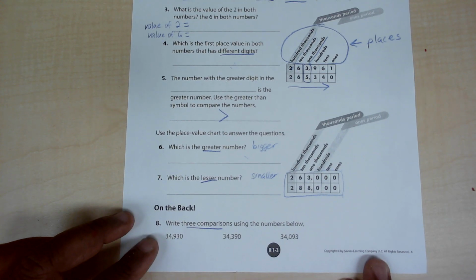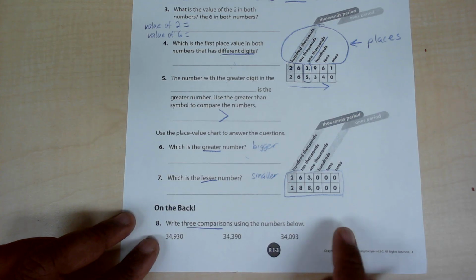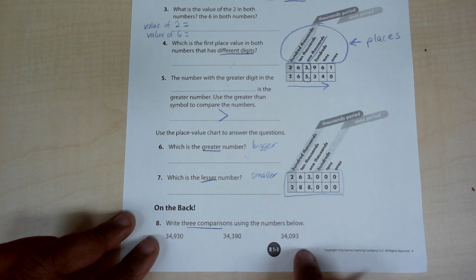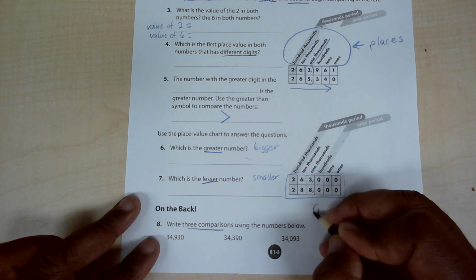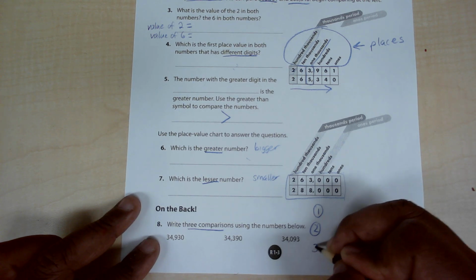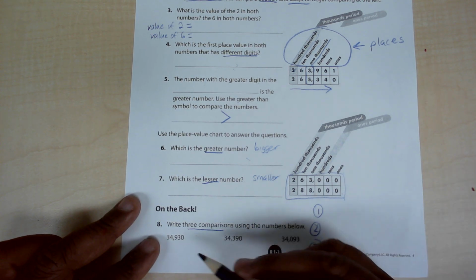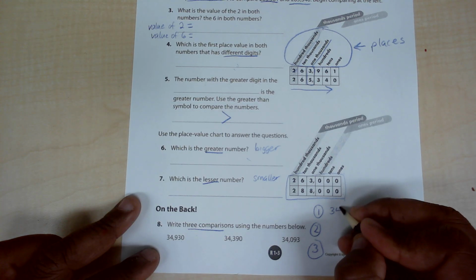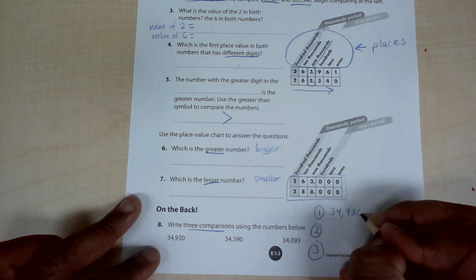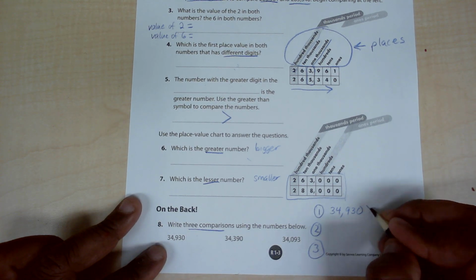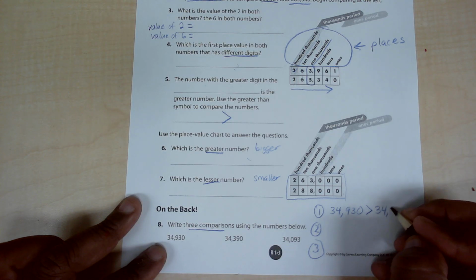And then for number 8, you can actually do it here. Write 3 comparisons using the numbers below. So I'll give you one example, and then you can come up with 3 more. So I'm going to write 1, 2, 3. So one example could be 34,930 is greater than 34,390.